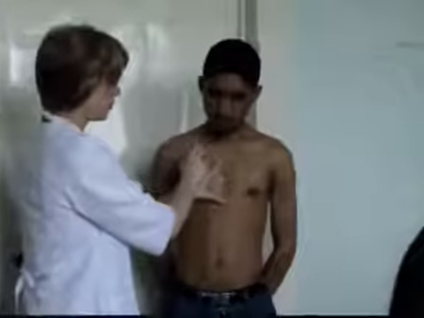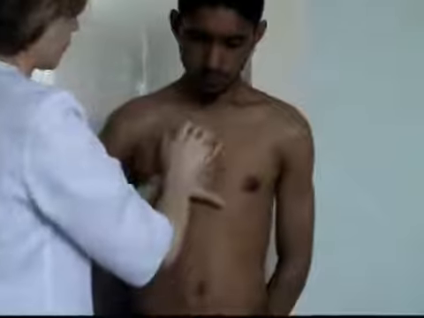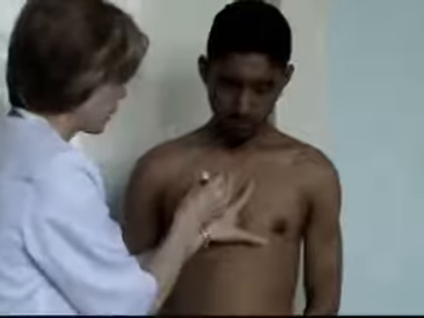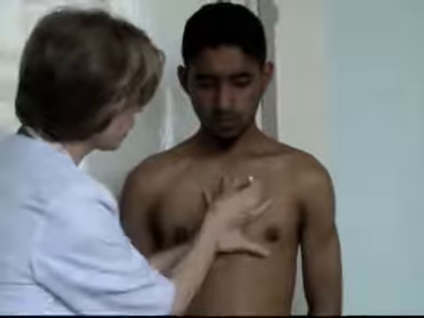Position of vascular bundle. We find second interspace and start percussion from mid-clavicular line to the sternum. We'll make mark. Then we'll percuss to the left, again find second interspace. Sound change, again make mark.